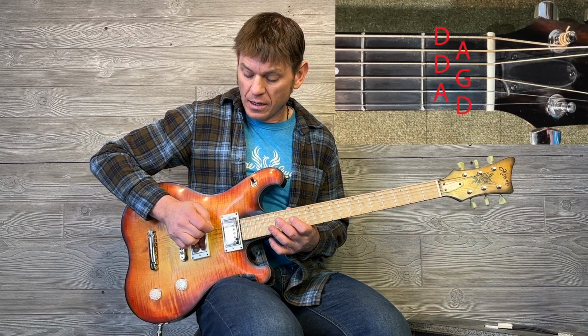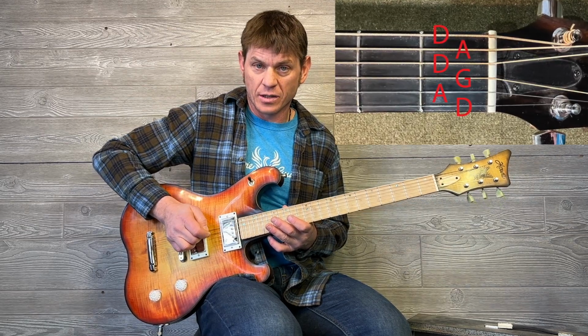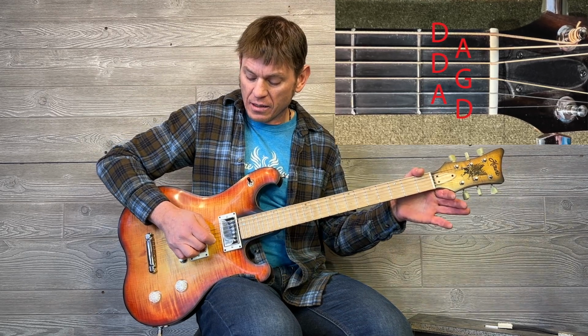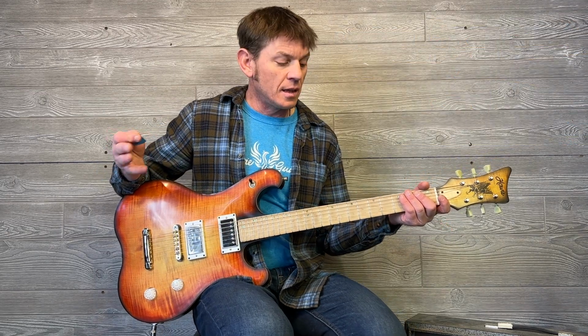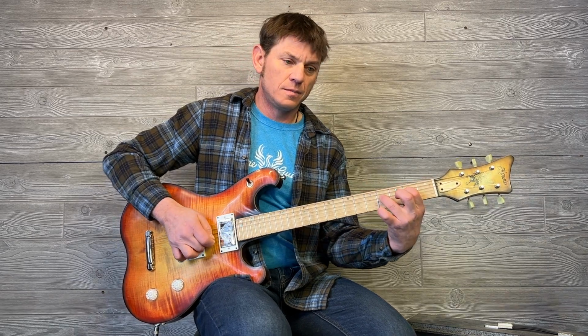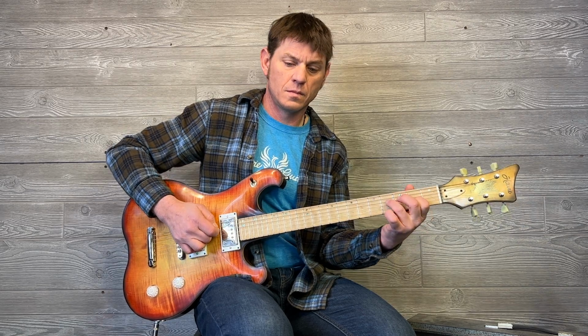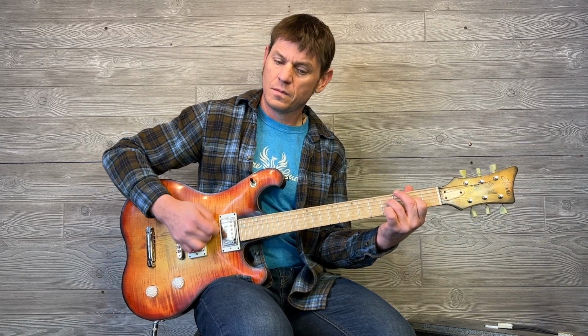It'll be D, A, D, there's your DAD, and then you've got G, A, D. One of the things that I love about this tuning is it just lends itself to the most wonderful augmented chords that you wouldn't normally get playing in standard tuning. It's just a beautiful tuning.